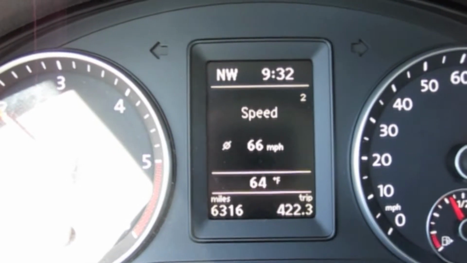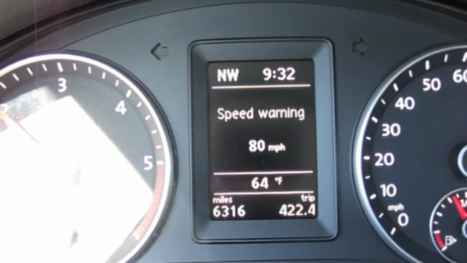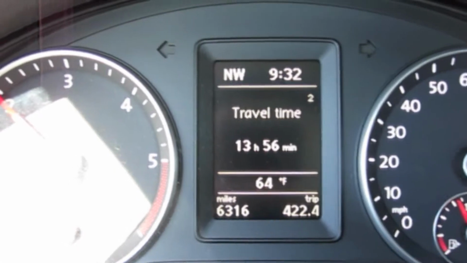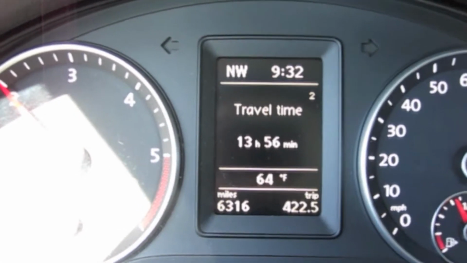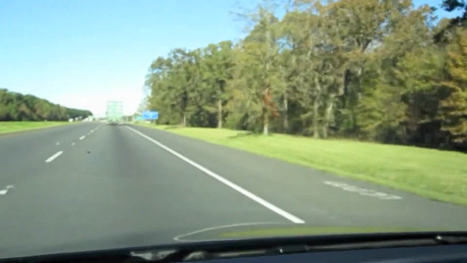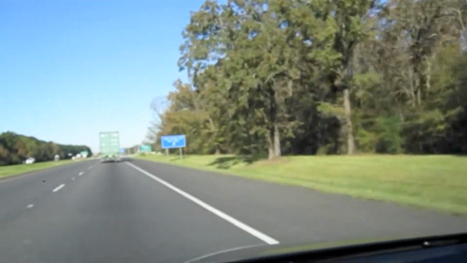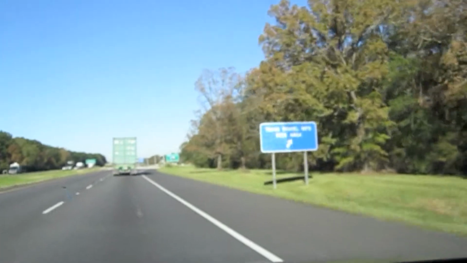Under 29 miles, 14 hours, and we're at the Texas state line.